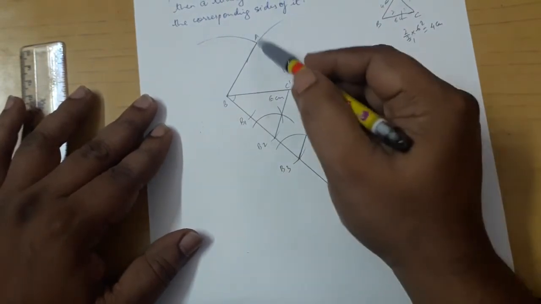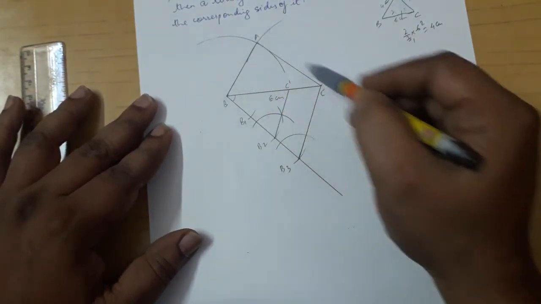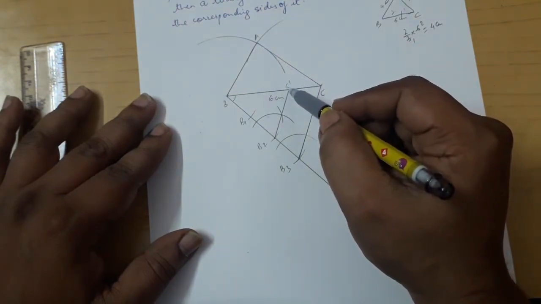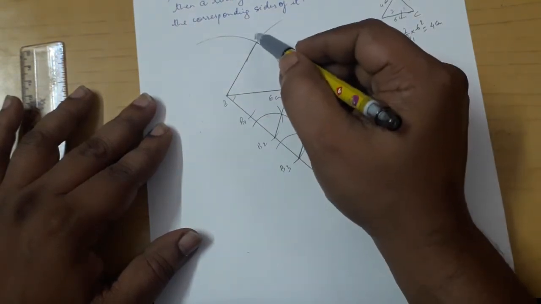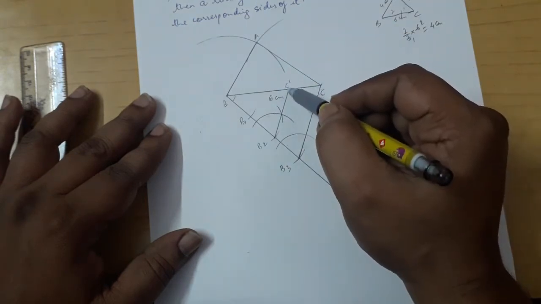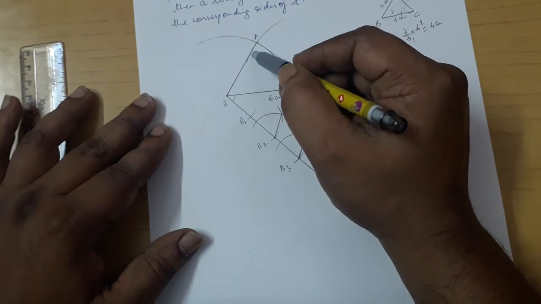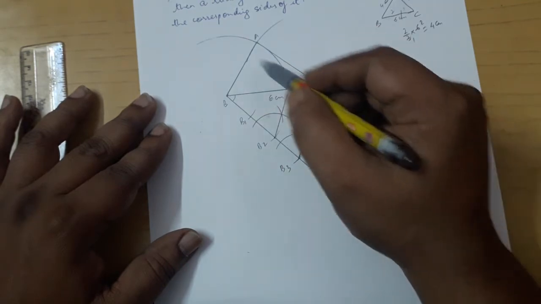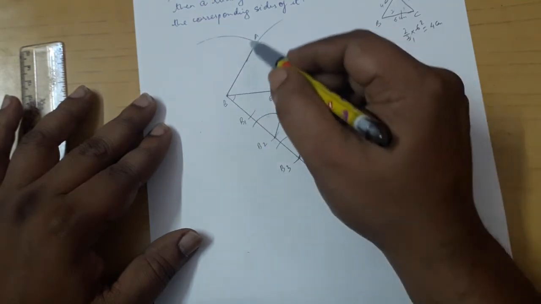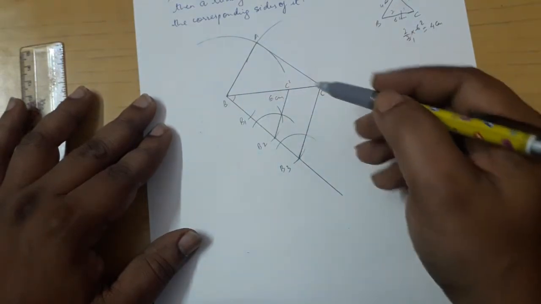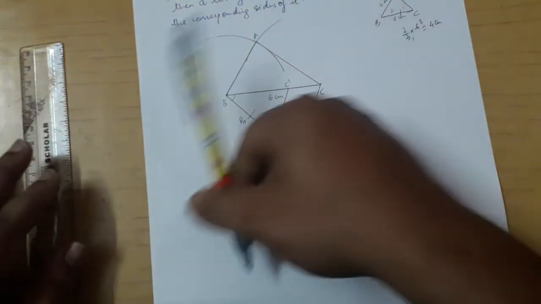We need a triangle that is 2/3 of this bigger triangle ABC. So for that we need to construct another line that is parallel to AC this way. It should be from C dash, and that line should be meeting AB, and in that way we will complete a new triangle, and that triangle will be 2/3 of this original ABC triangle. So let's draw another parallel line.